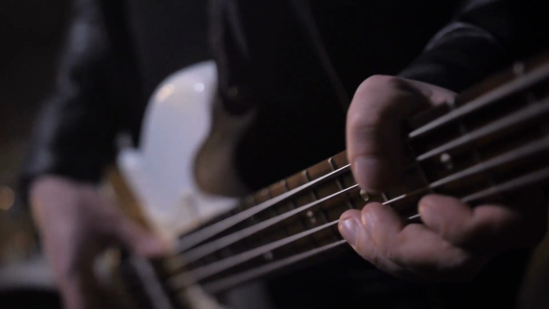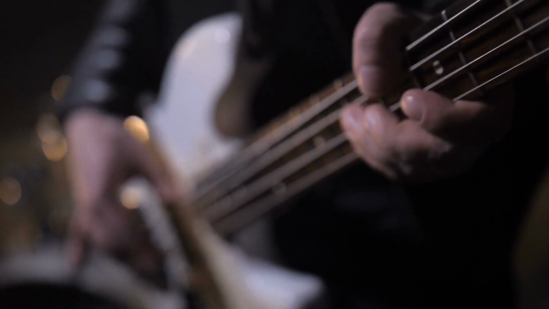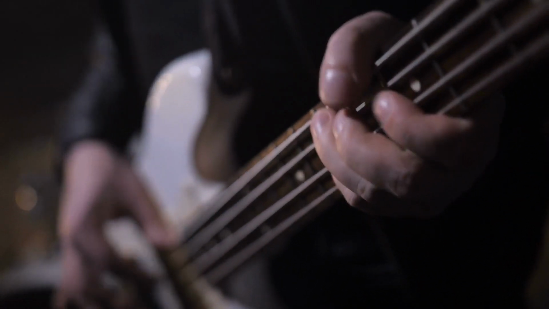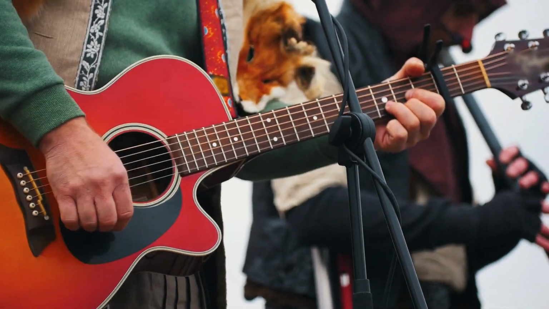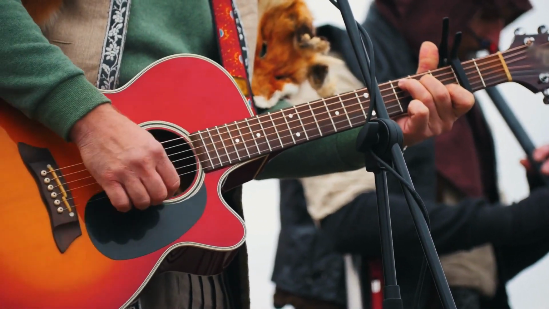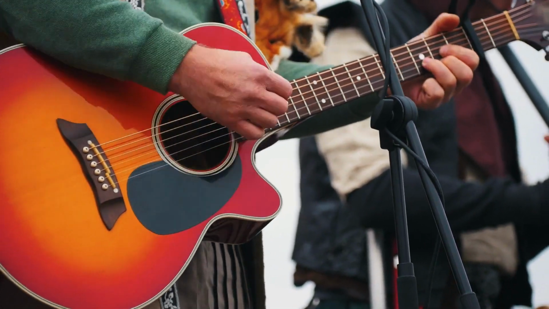Moving on to number 23, we have bass EQ. Now, how you EQ the bass is going to heavily depend on what genre you're mixing. For example, if you are mixing country music, then you probably want a pretty warm, low-end bass with not a whole lot of top end.